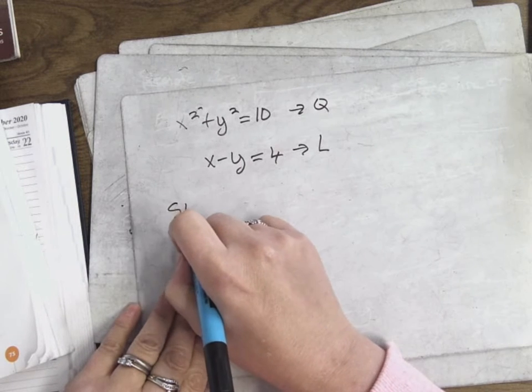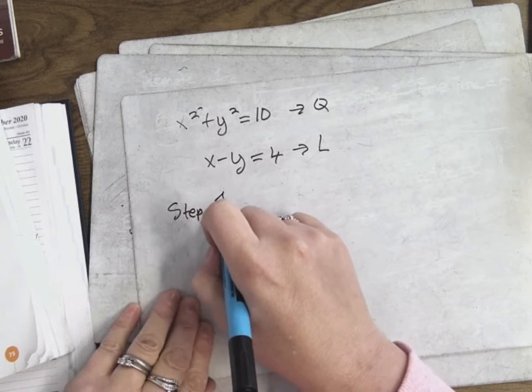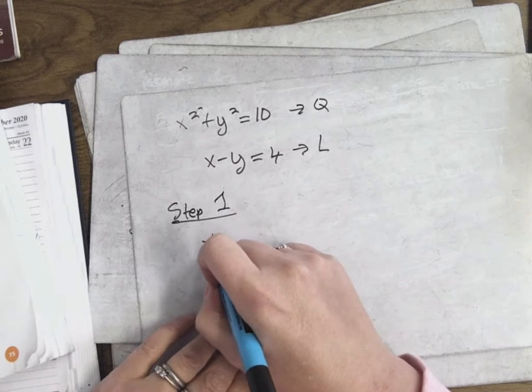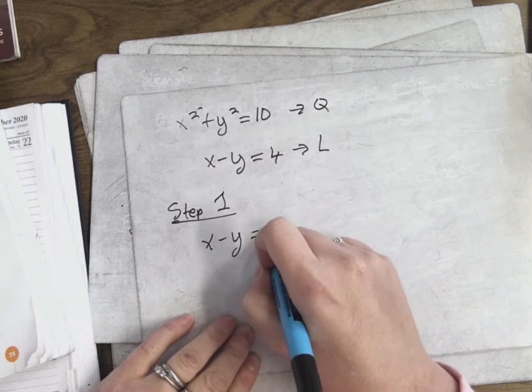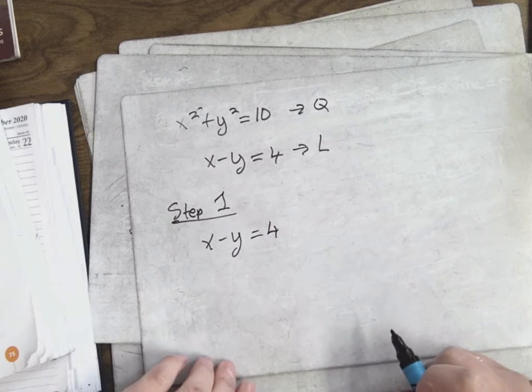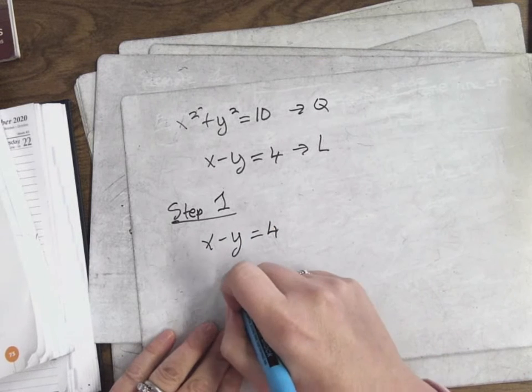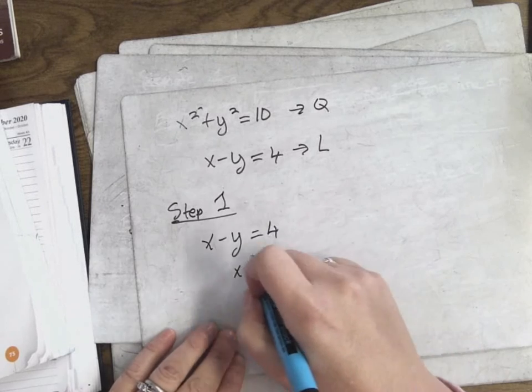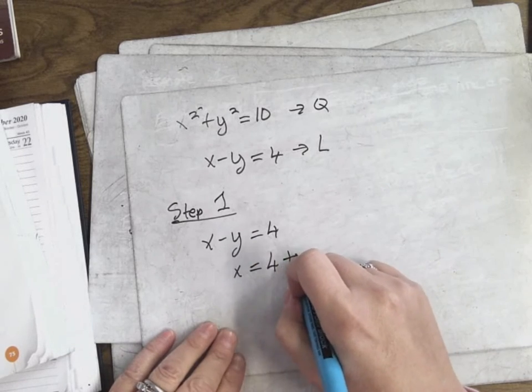Right, step 1. You take the linear equation and you rearrange it. So which equation am I taking? Yeah, so x minus y equals 4. I'm going to rearrange it. What am I going to rearrange it to? x is equal to 4 plus y.